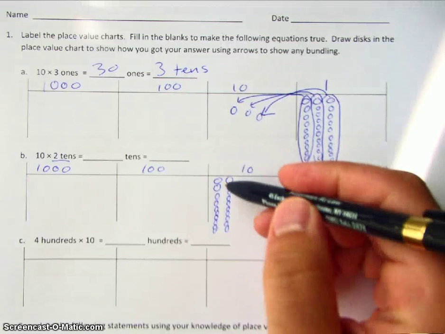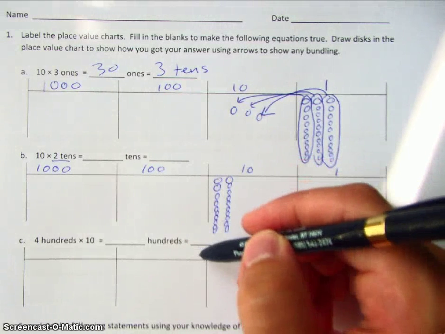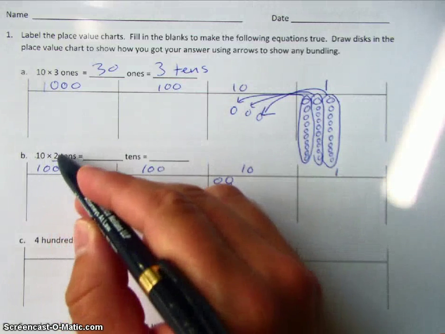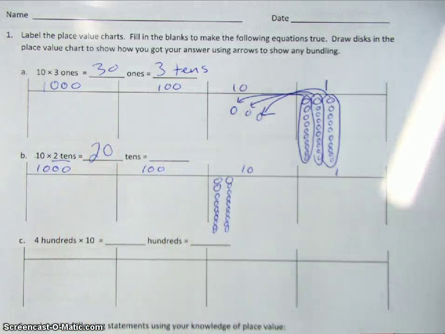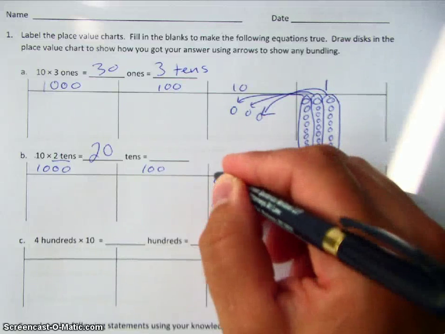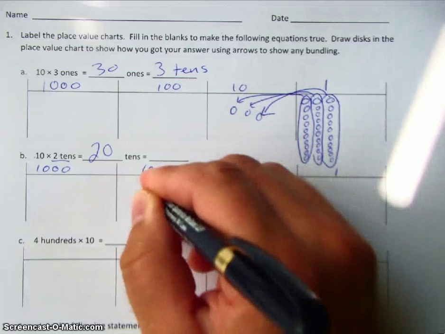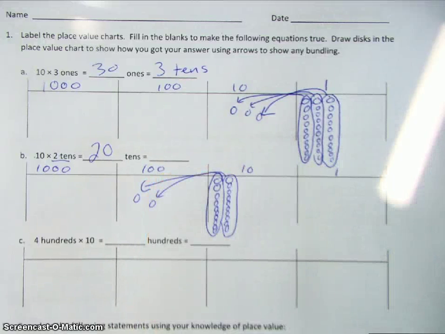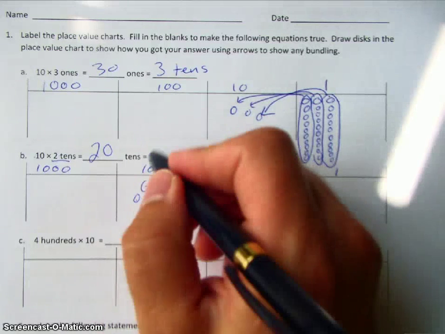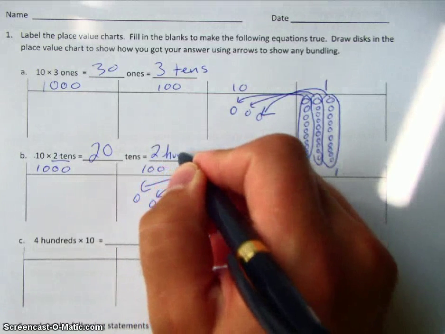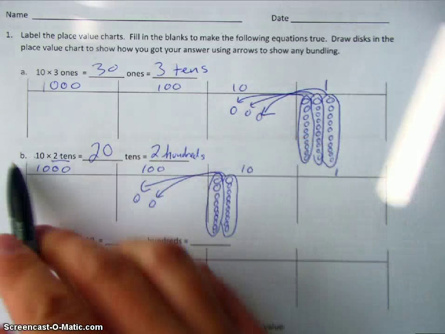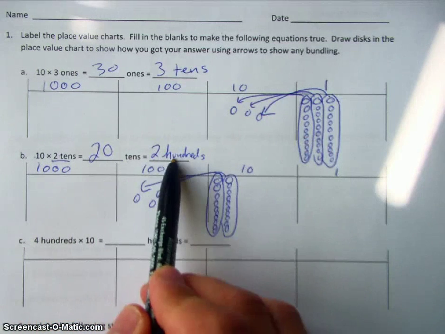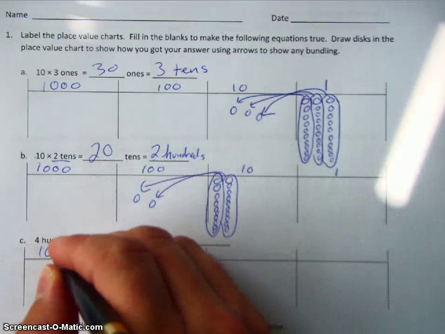So we have 2 columns of 10. So now in our tens place, because 10 times 2 is 20, now we have 20 tens. And when we go to bundle up our groups of 10, we now have 2 hundreds. So 10 times 2 tens is 20 tens, which then equals 2 hundreds.